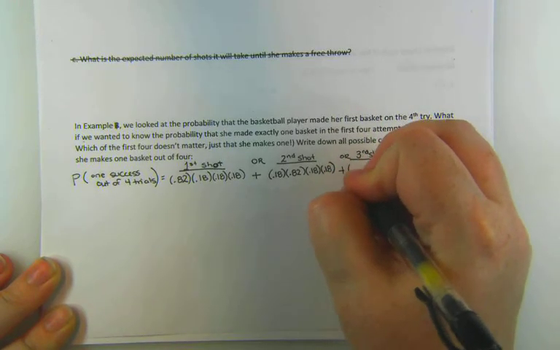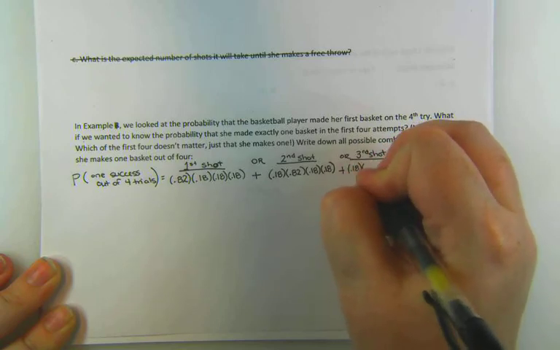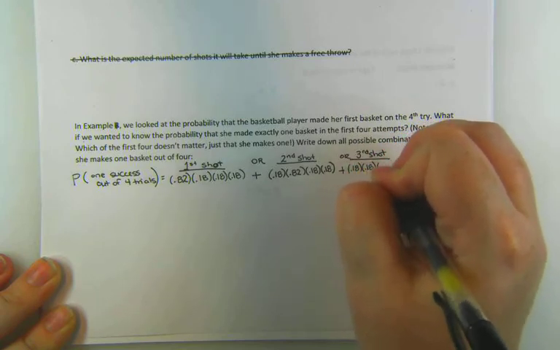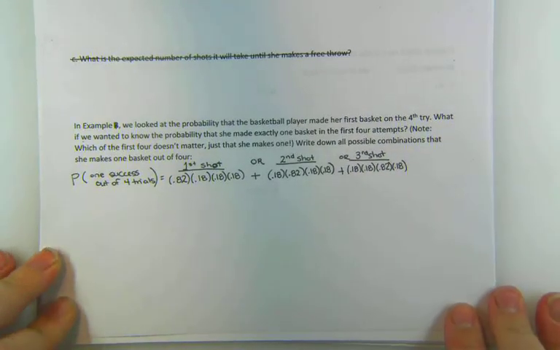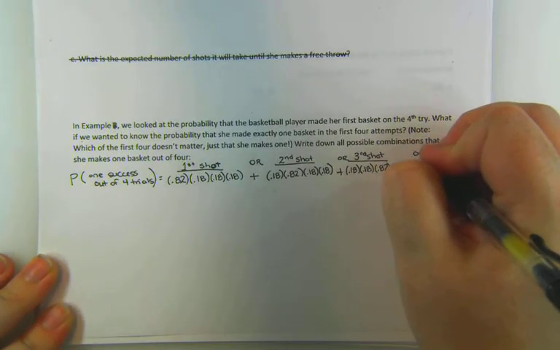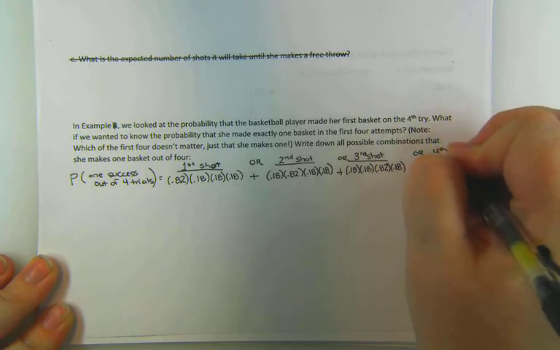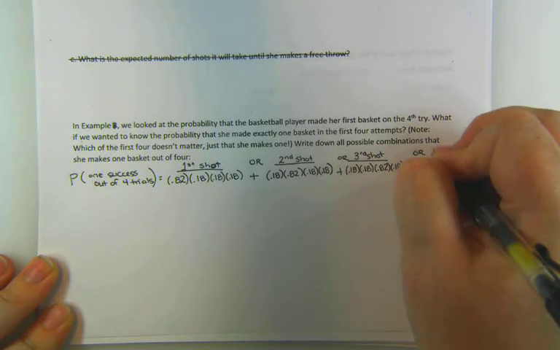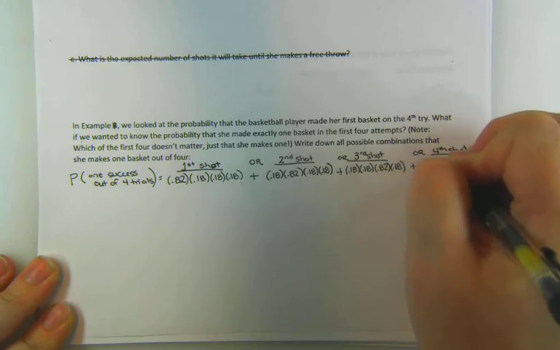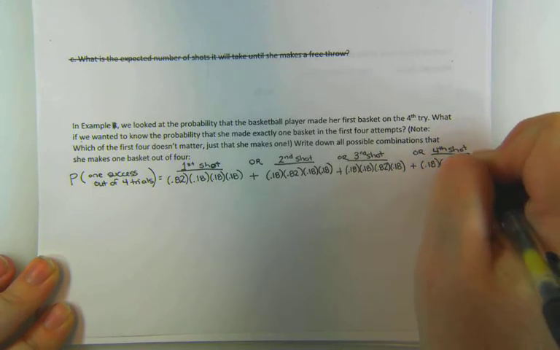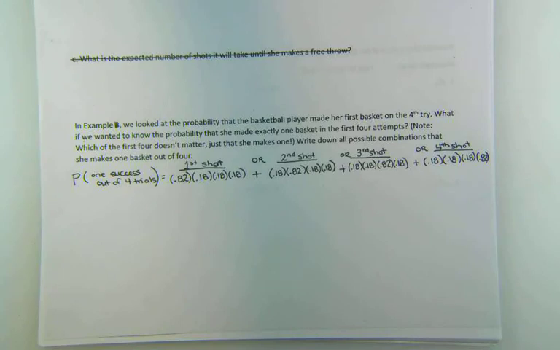What this will look like is she misses the first shot, makes it on the 2nd, or she can make it on the 3rd shot, which would mean we add on that she misses again, then makes it, then misses.